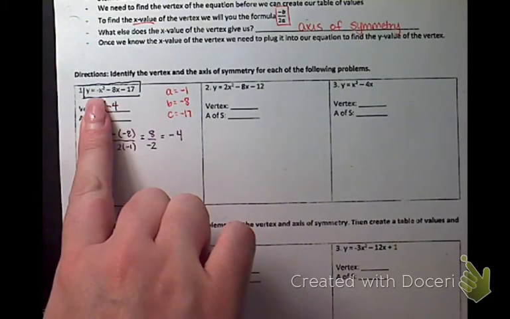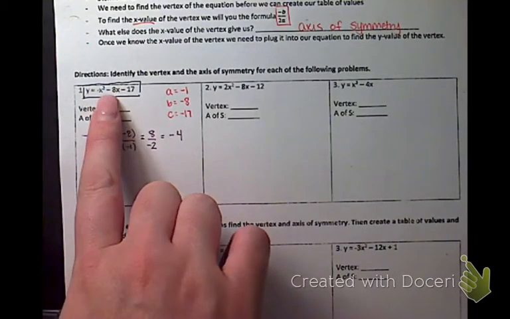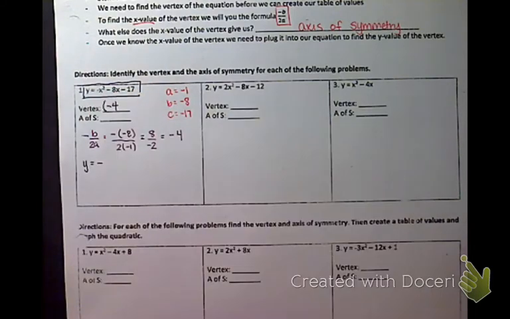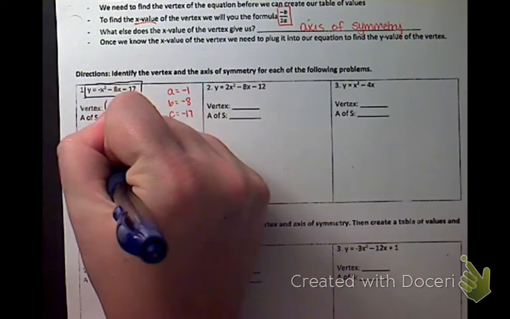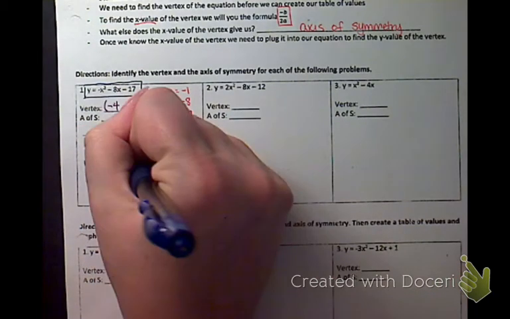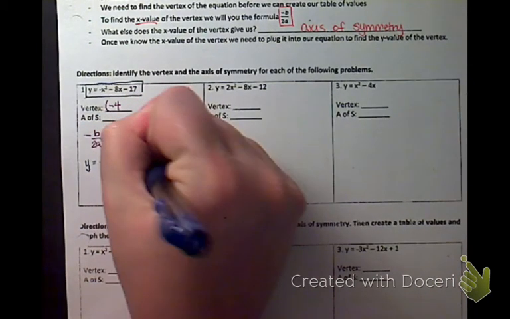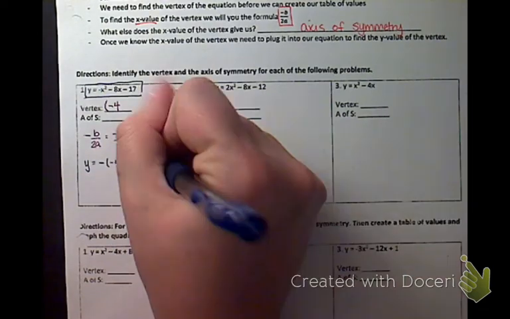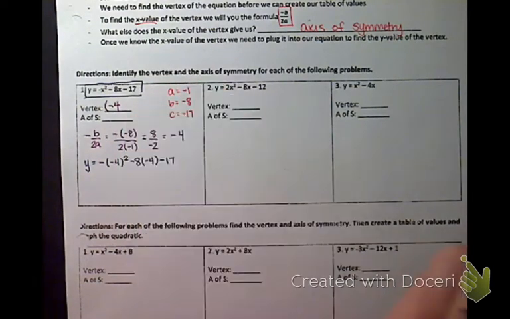So y equals, again, I'm just rewriting the equation, but plugging in negative 4 where I see an x. So there's already a negative in the equation, and then negative 4 squared minus 8 times negative 4 minus 17.